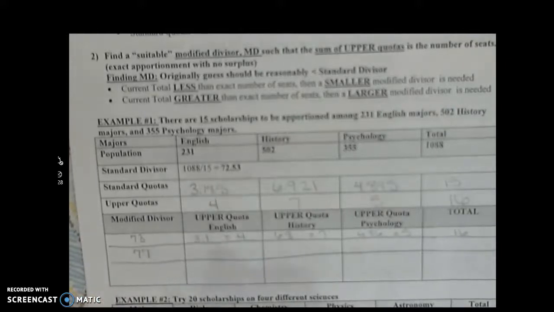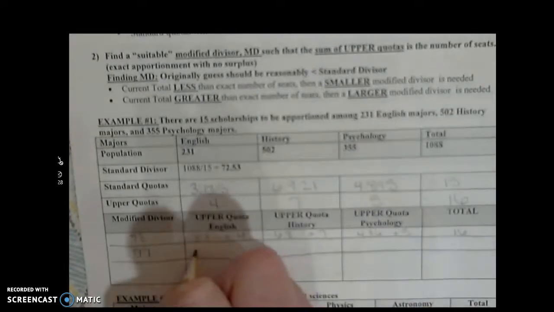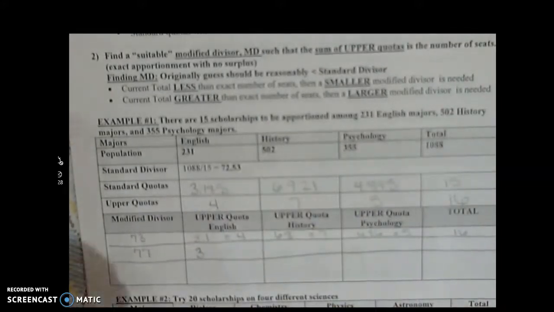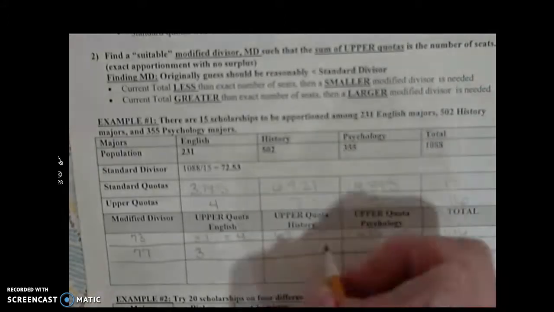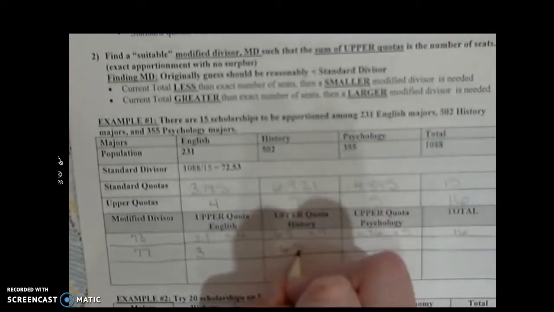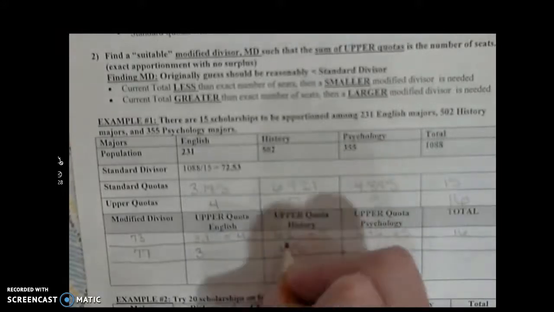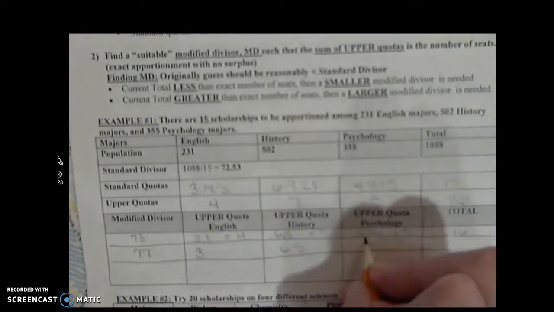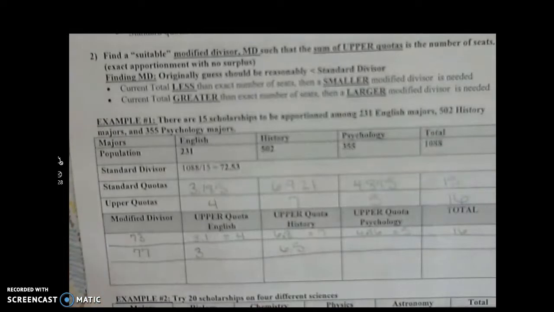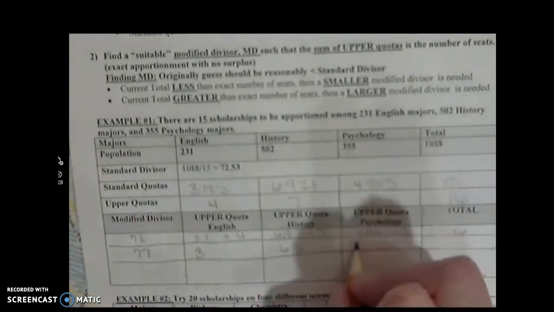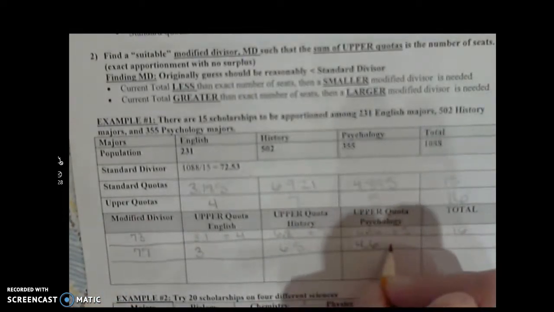And we're going to do the same thing. So 231 divided by 77 gives me exactly 3. 502 divided by 77 gives me 6.5. And 355 divided by 77 gives me 4.6.